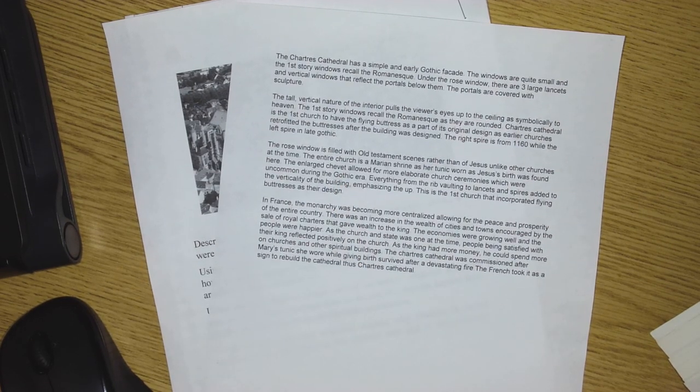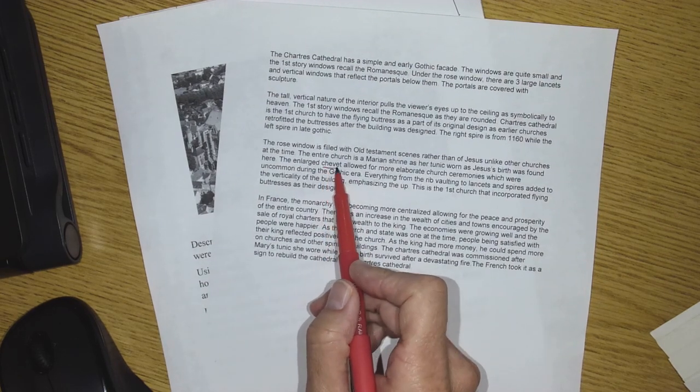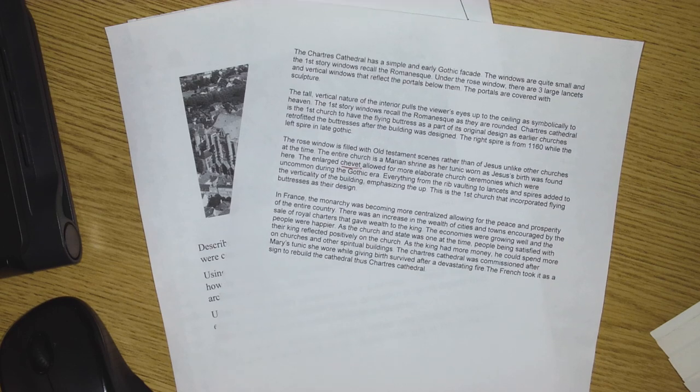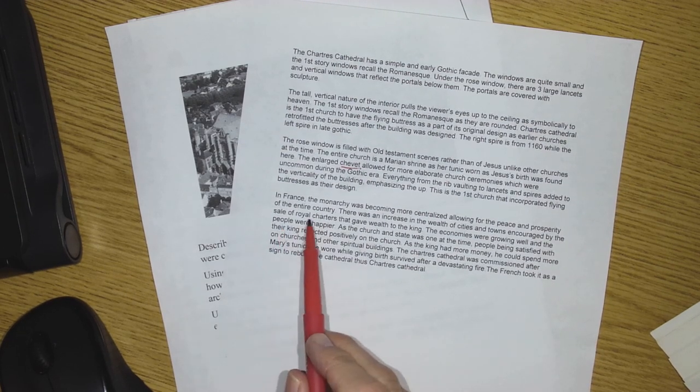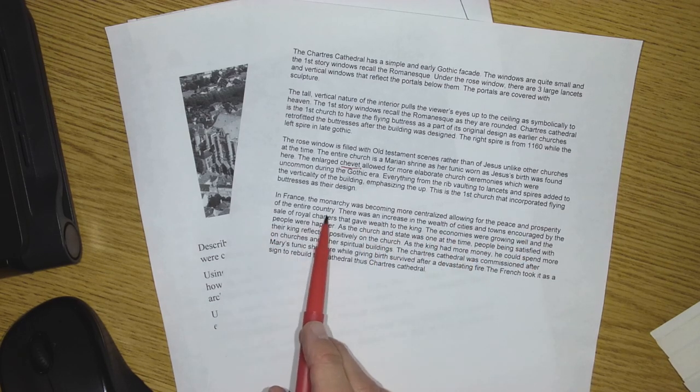The enlarged chevet allowed for more elaborate church ceremonies, which were uncommon during the Gothic era. Everything from the revaulting to lancets and spires added to the verticality of the building, emphasizing the up. This is the first church that incorporated flying buttresses as their design. Kind of getting repetitive here, using that over and over again. This is really interesting. I don't know where that word came from because it's not in my notes, and I don't think it's in Miss Russell's notes. Let's go on. In France, the monarchy was becoming more centralized, allowing for peace and prosperity for the entire country. Wow.